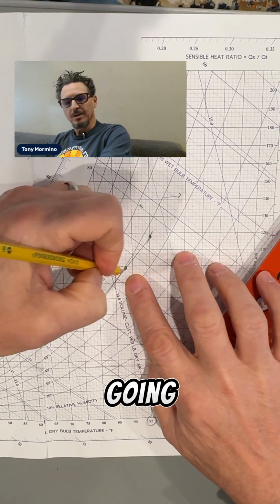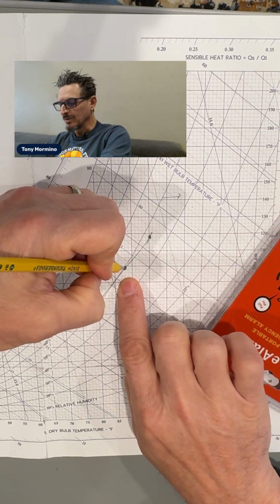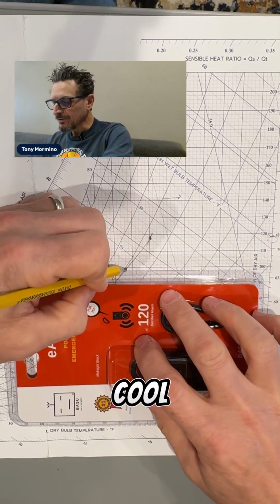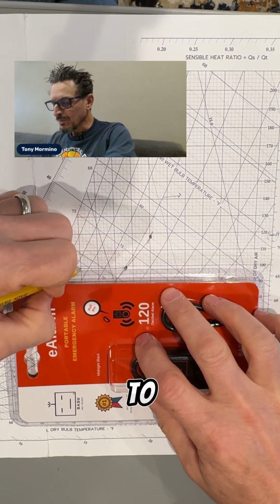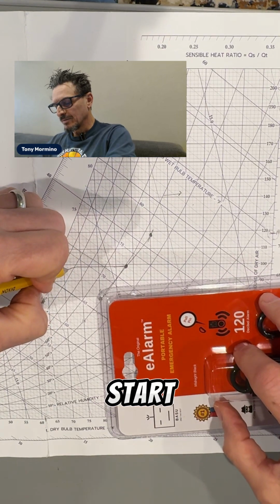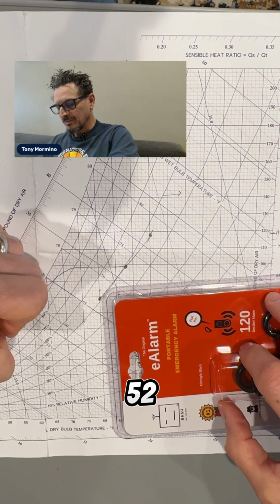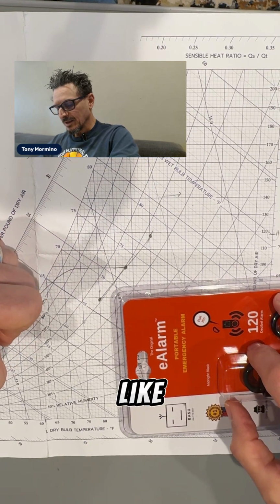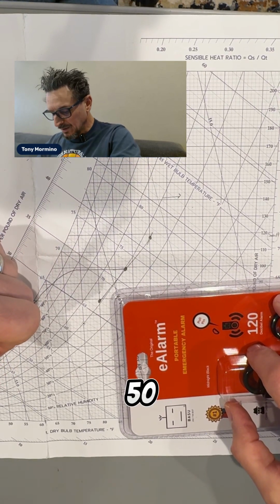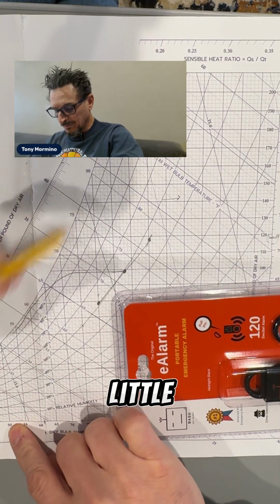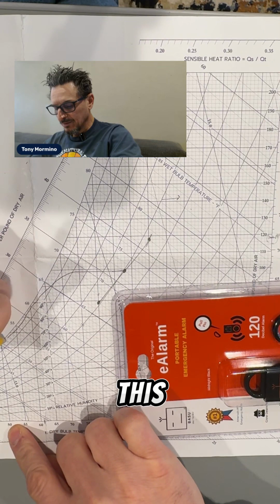Now, if you're going into some sort of a cooling coil, this air would travel the path. It would basically cool sensibly until it got to a point, and then it would start removing latent heat as well. And if you had 52-degree leaving air, it'd be something like this. 50, let's see. Oh, 52 would be a little further down. So something like this.